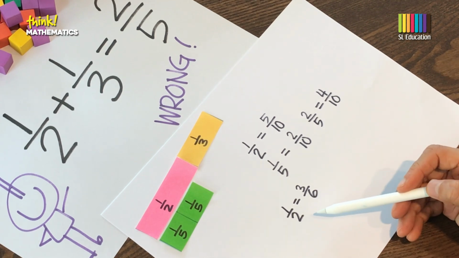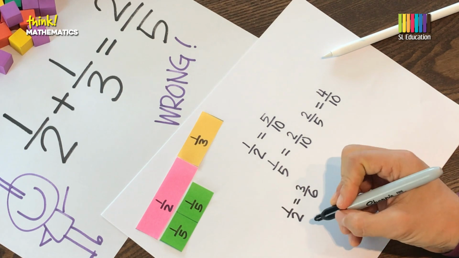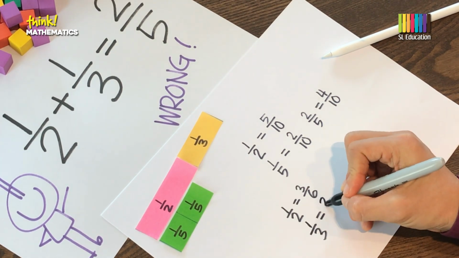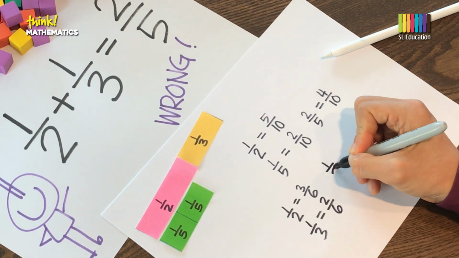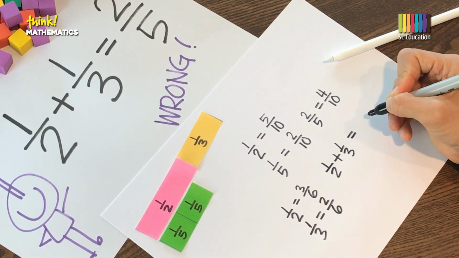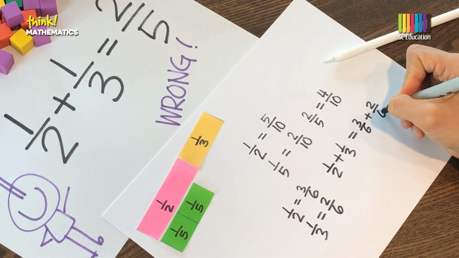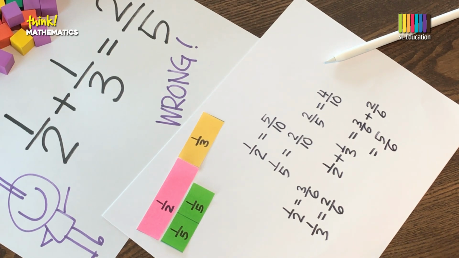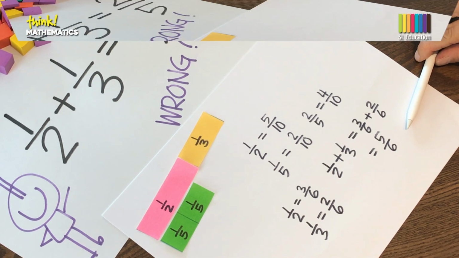And we know that half is equal to 3/6. And 1/3, can it also be written as a bunch of sixths? That's right, 1/3 is also equal to 2/6. So the sum of half and 1/3 is really the sum of 3/6 and 2/6, and that of course simply equals 5/6. So we can suggest the correct answer for the calculation that Spiky did wrong.